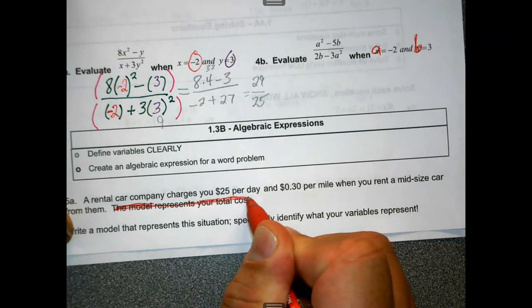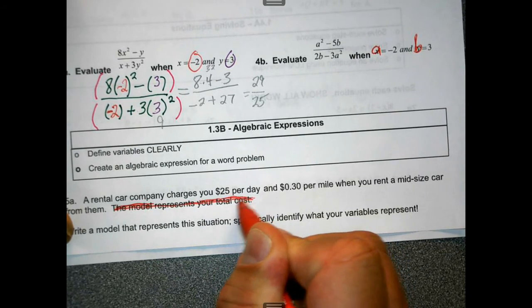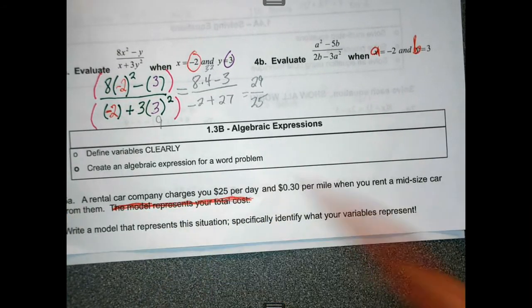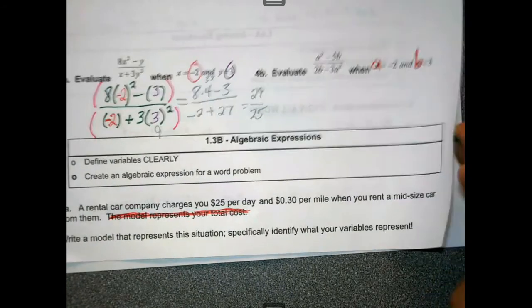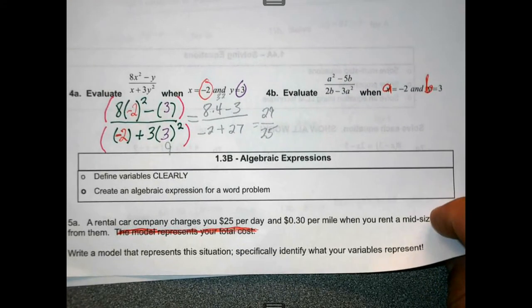And I would really like to blame Mrs. Abruzzo, but I can't because I stole this from her. And it wouldn't be kind.